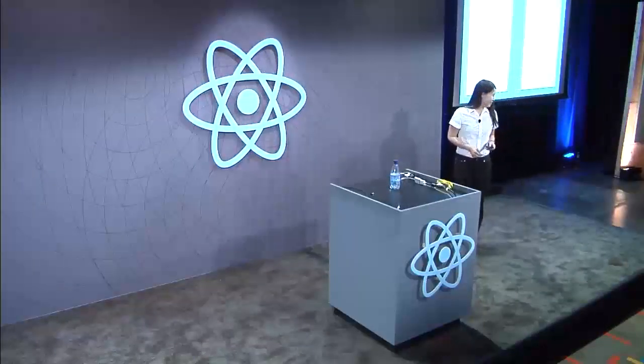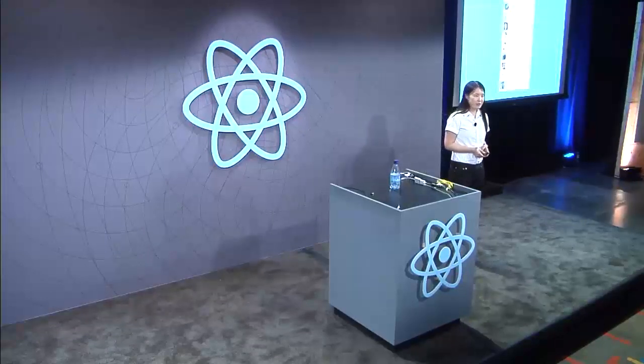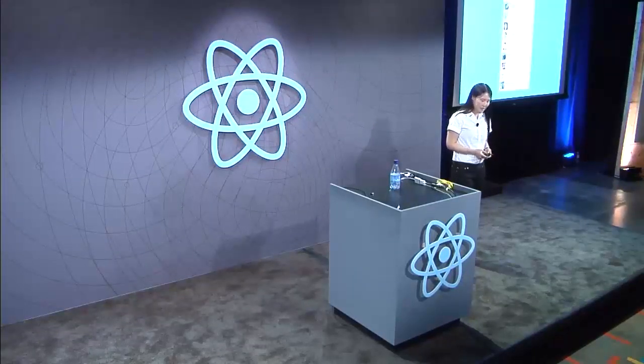Okay, thanks, Dan. So my name's Jing. Some of you might know me from talking about Flux in the past. But as Dan said, we don't really talk about how to solve data fetching inside of Flux. So today I'm going to talk a little bit about how you can use GraphQL queries inside your React components to specify the data that you want.